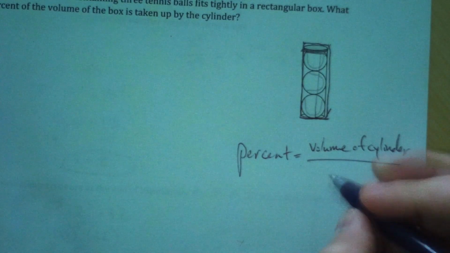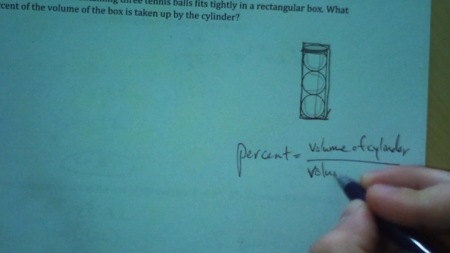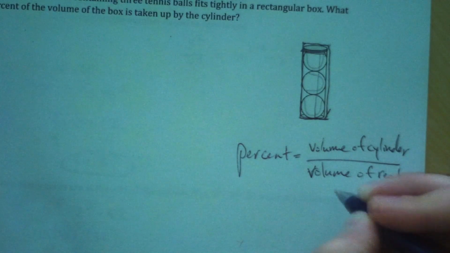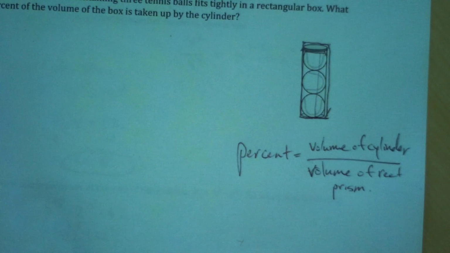And then the long way of the box, if we've got three of those tennis, oh Jesus, that's a horrible picture. Look at those tennis balls. That's not one I would buy.